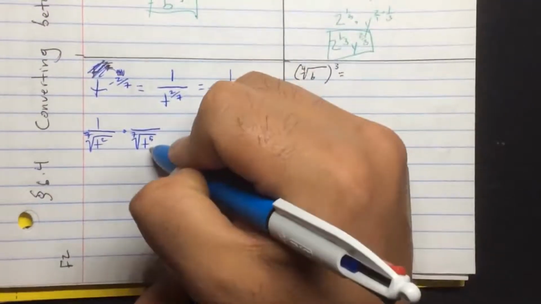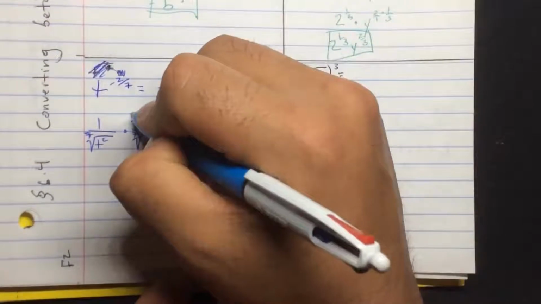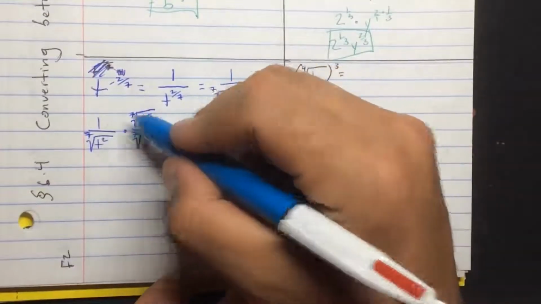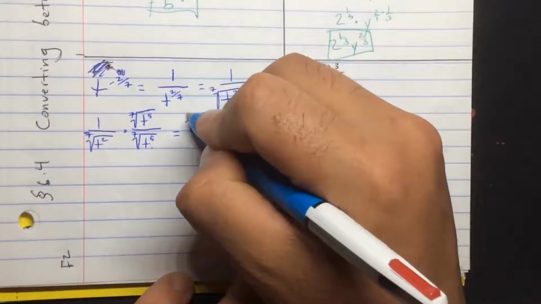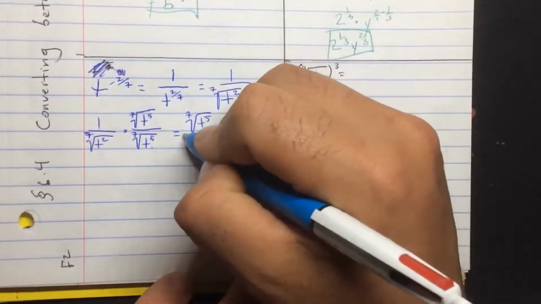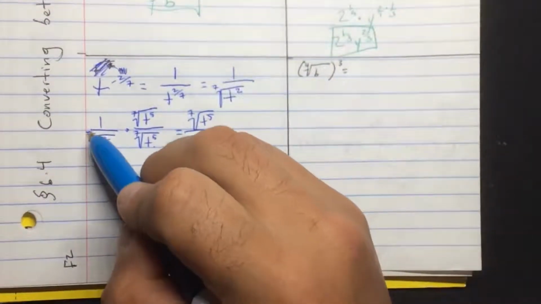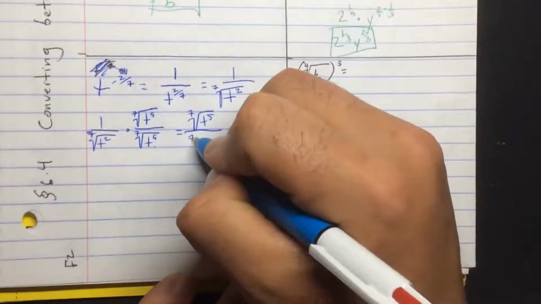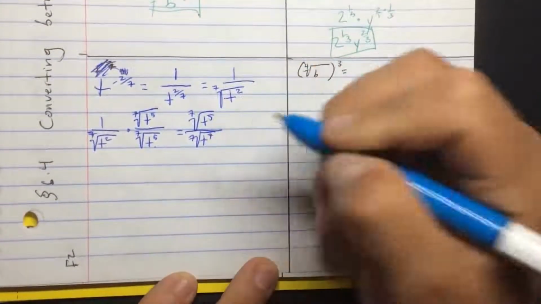And whatever we do to the denominator, we also have to do to the numerator. So we have the 7th root of t to the 5th power. This gives us 1 times the 7th root of t to the 5th power over the 7th root of t squared times the 7th root of t to the 5th, which gives us the 7th root of t to the 7th.